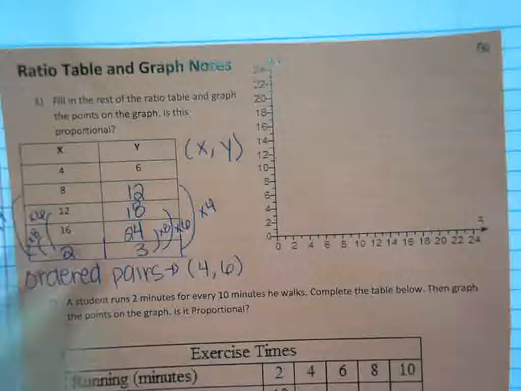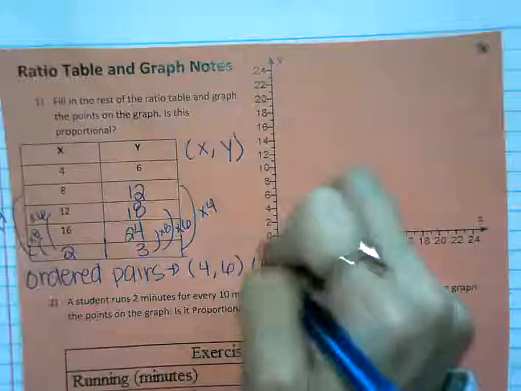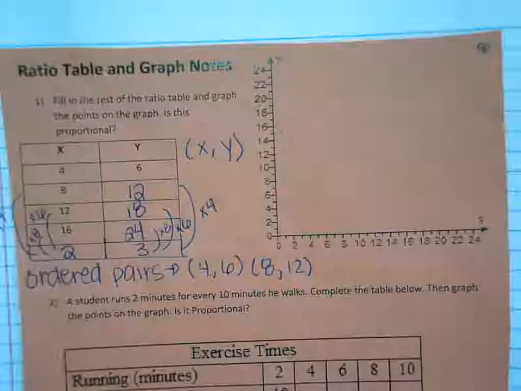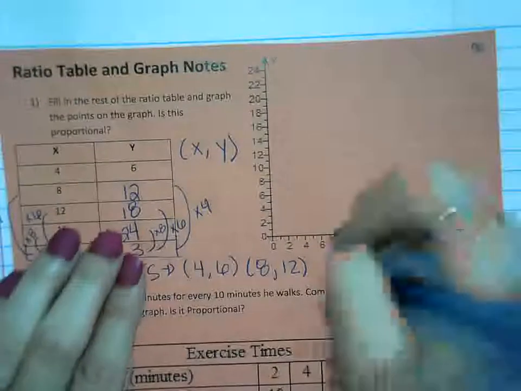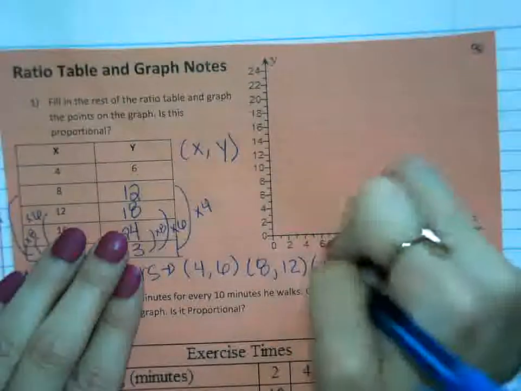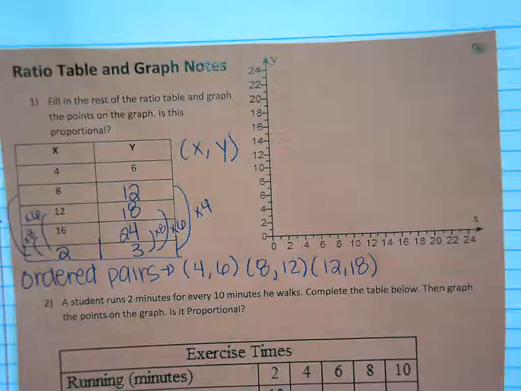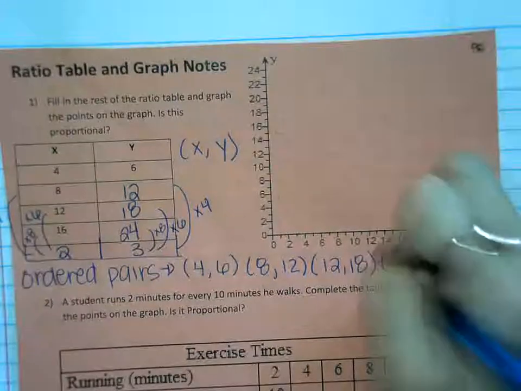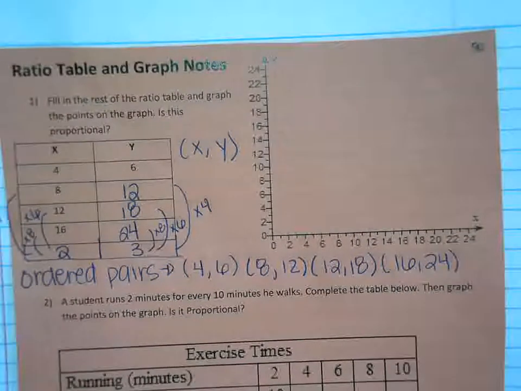So how should I write the next one? 8, comma, 12 inside that parentheses. How should I write the next one? 12, 18. Once again, they need to be inside parentheses. How do I write the next one? And the last one.